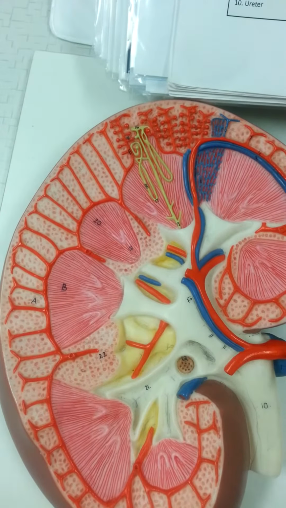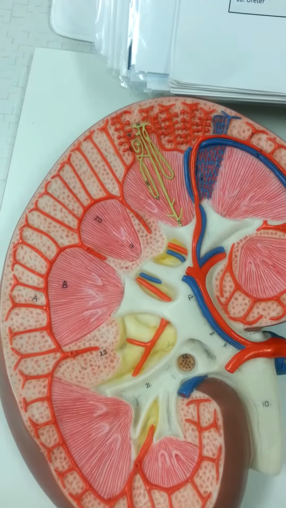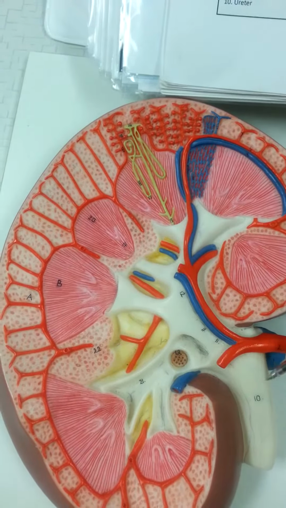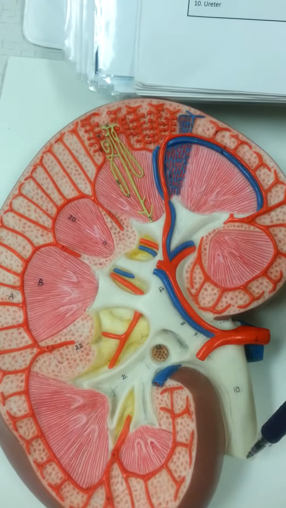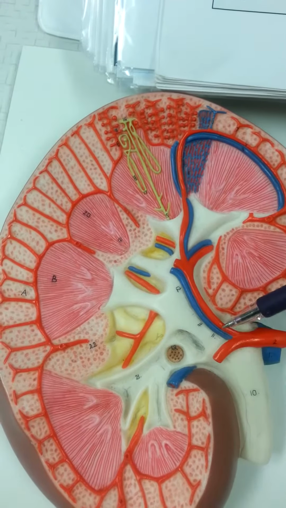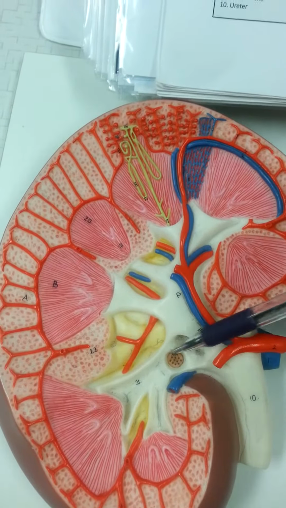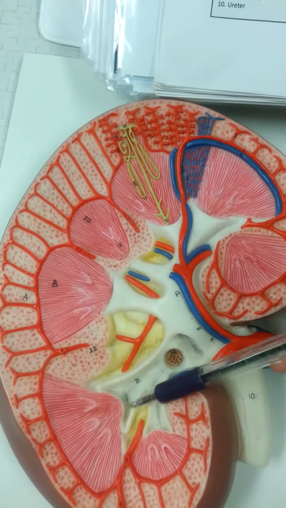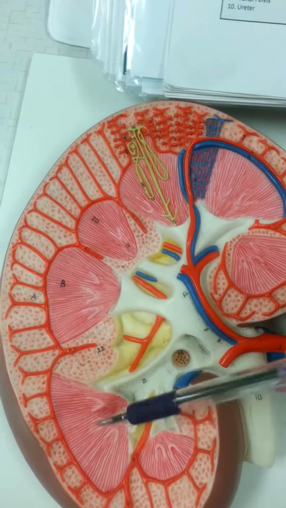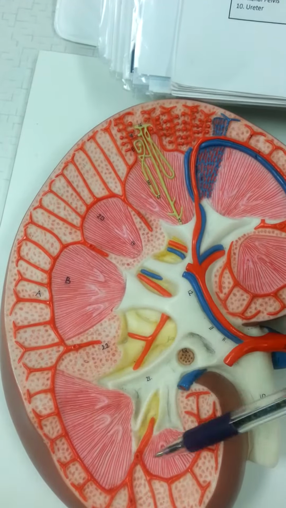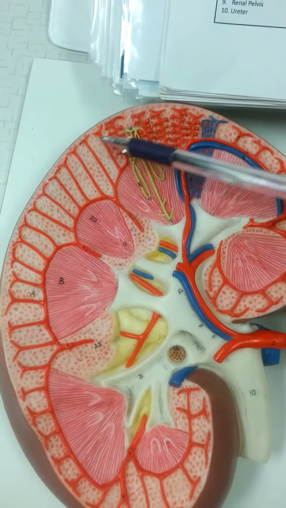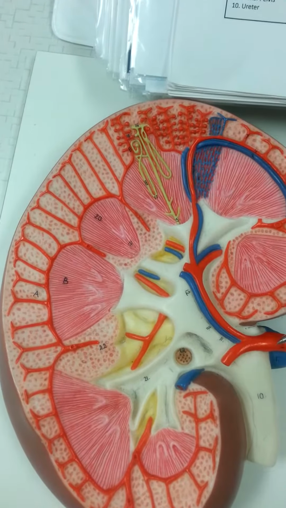Okay, renal pelvis is next. Renal pelvis is this part right here. And then, of course, the ureter. Ureter, renal pelvis, renal hilum. Okay, and then this is the major calyx, minor calyx, renal papilla, renal pyramids, renal column, medulla, and the outside is the cortex.